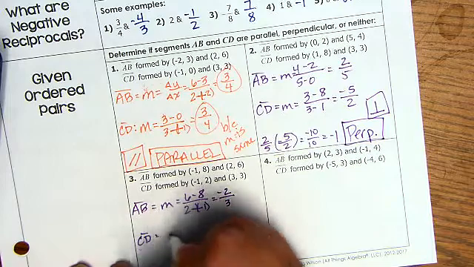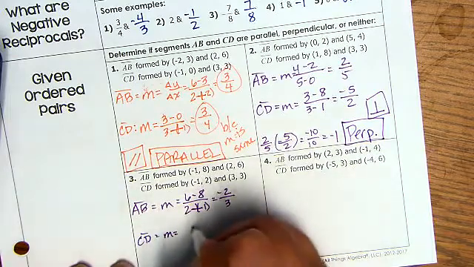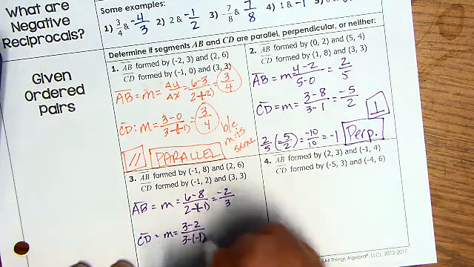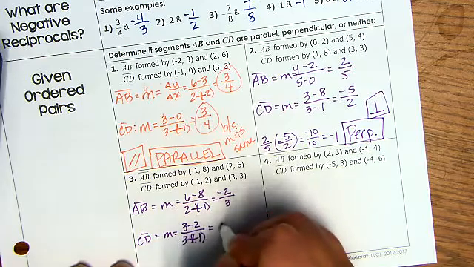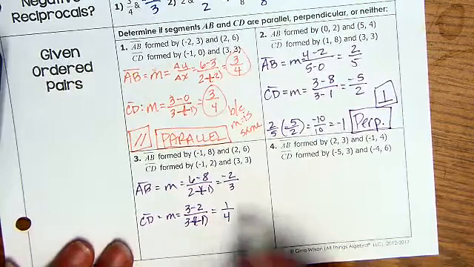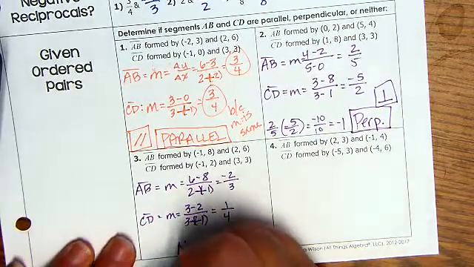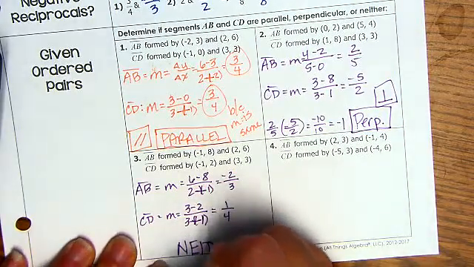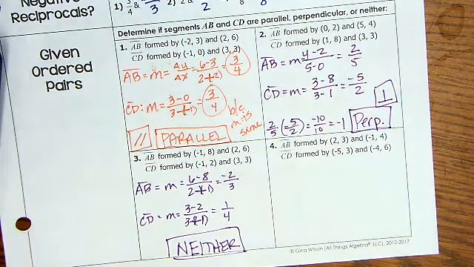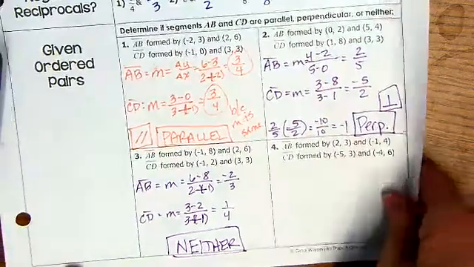CD, M equals 3 minus 2 over 3 minus negative 1, double negative, so we end up with 1 over 4. These are not the same, and they're not negative reciprocals, so this is neither. There we go. All right, 2 more examples. We can do this. Flipping it on to the next page.